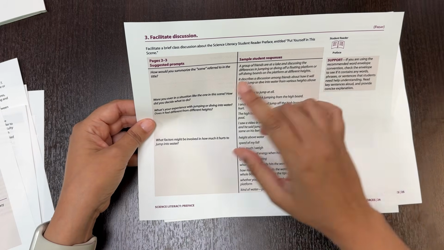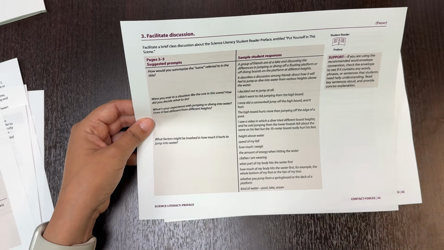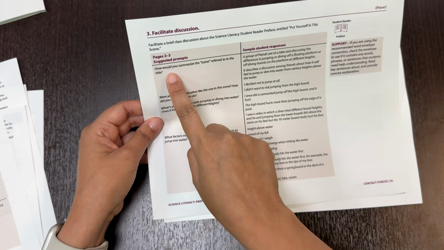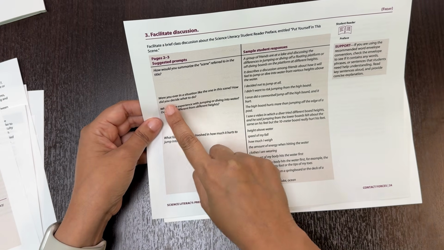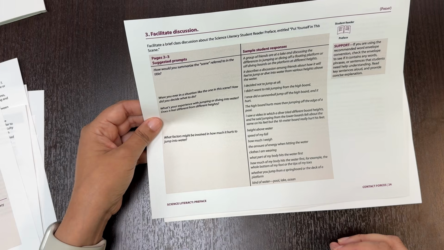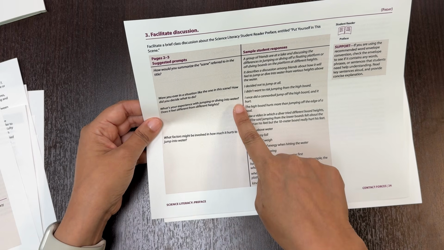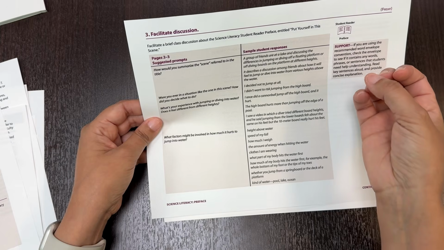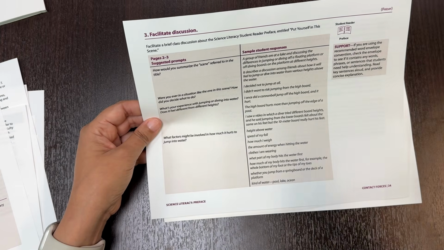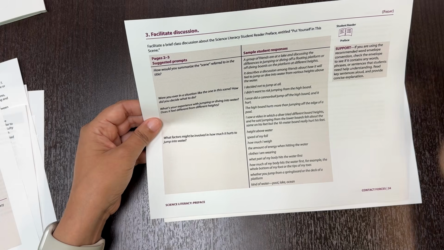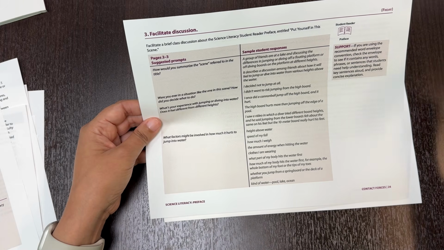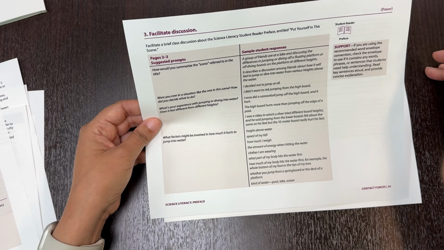Facilitate discussion. So here are suggested prompts. For pages 2 and 3, how will you summarize the scene referred to in this title? Were you ever in a situation like this one in the scene? How did you decide what to do? What is your experience with jumping or diving into water? Does it feel different from different heights? And so on.